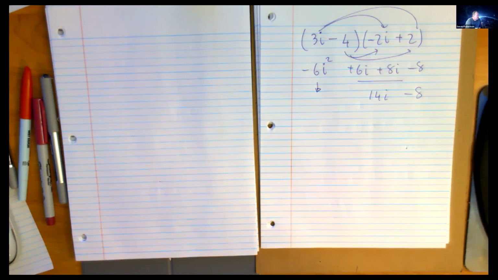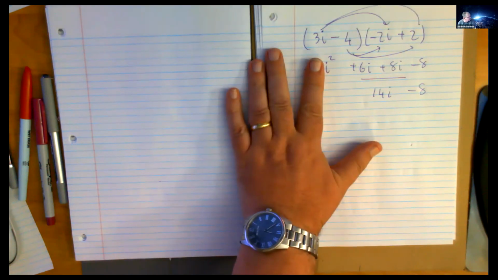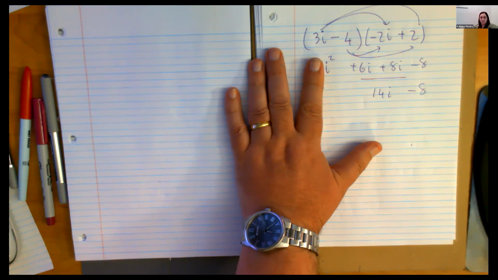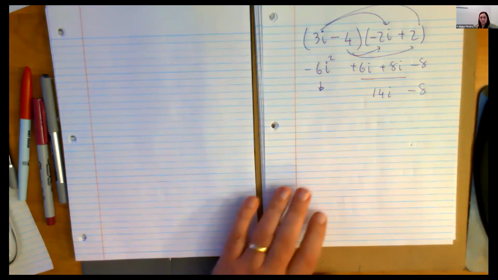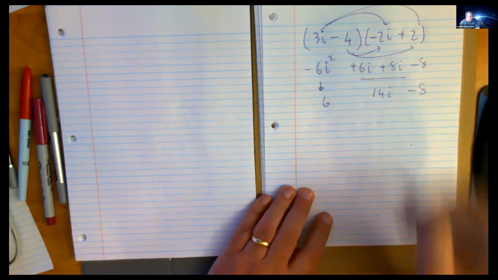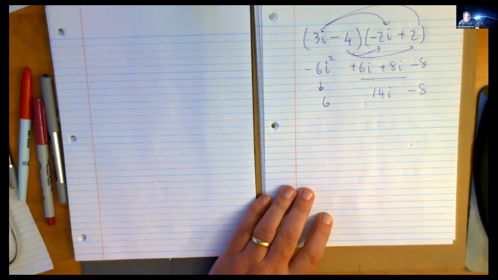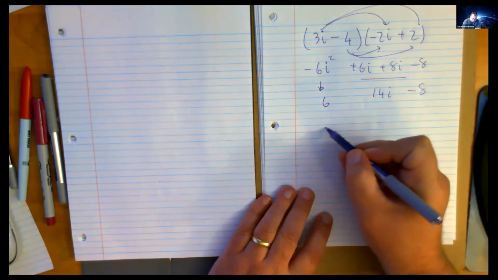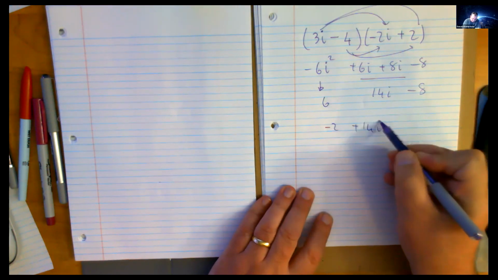It's equal to a number, right? It's not a complex number. It's not got an i in it. Okay. What's i squared? What number is i squared? -1. Oh, won't negative 6i squared be negative 6 times negative 1, plus 6? Does that make sense? So you combine them, and there you go.